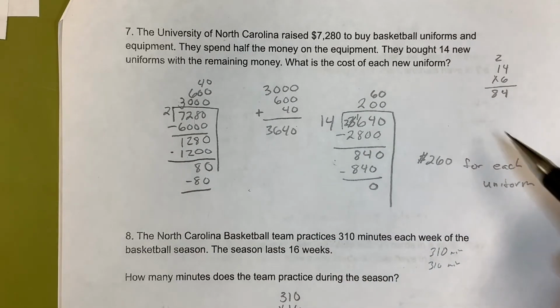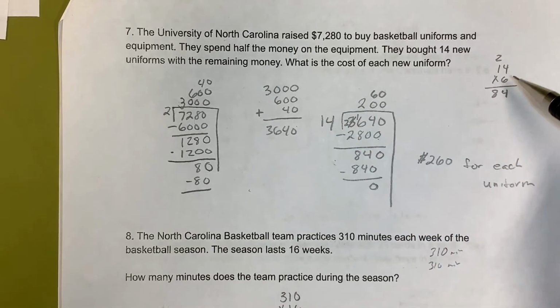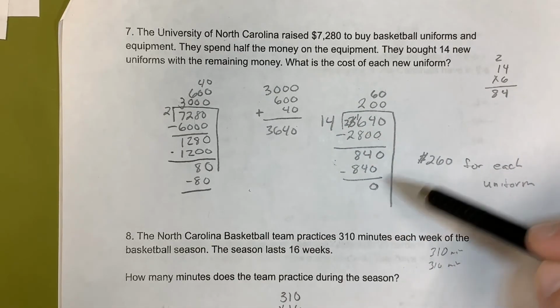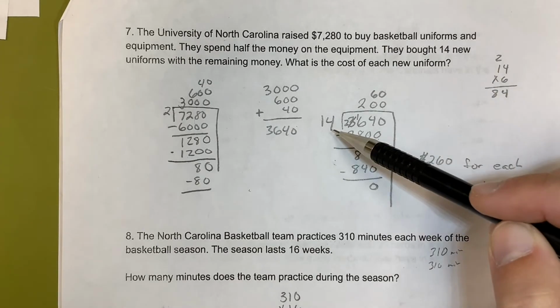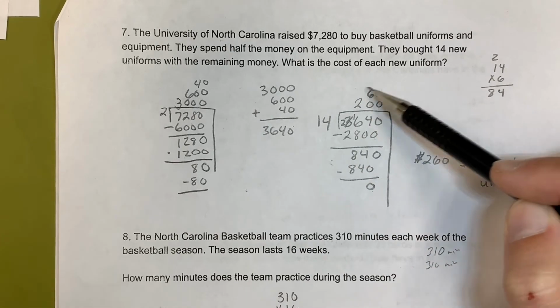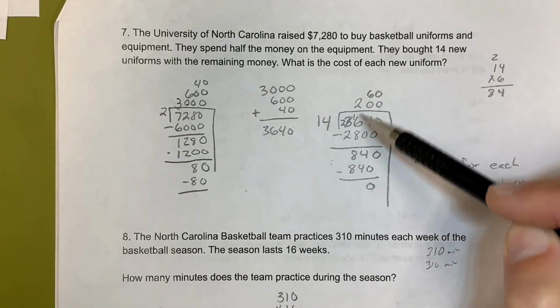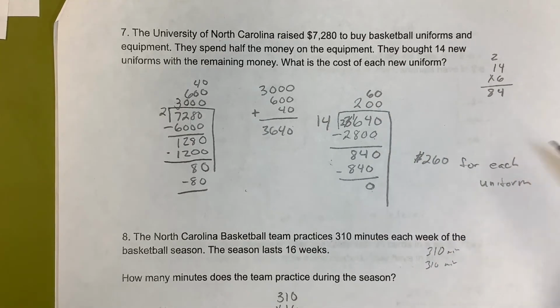And then I just guessed a number. So I went with 6. So I did 6 times 14 up here and I got 84. And so I subtracted those. And then I added my partial quotients because I took 200 out and I took 60 out. So I'm going to add those together. So I got $260 for each uniform.